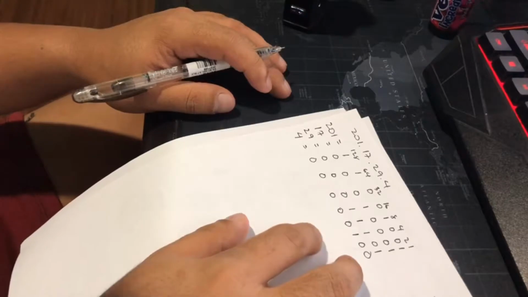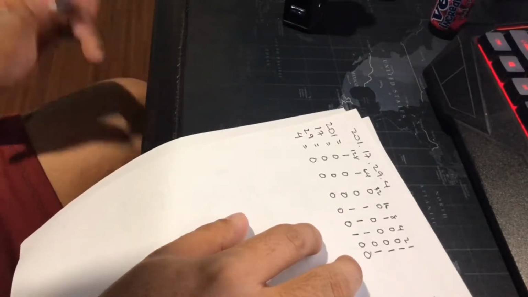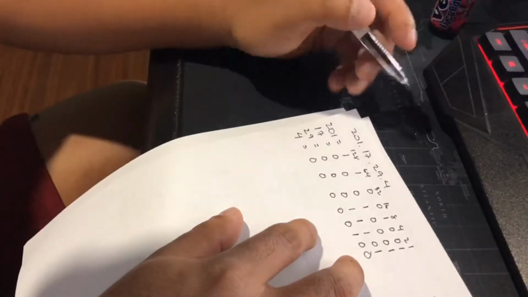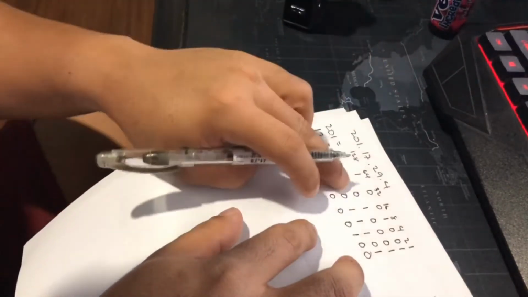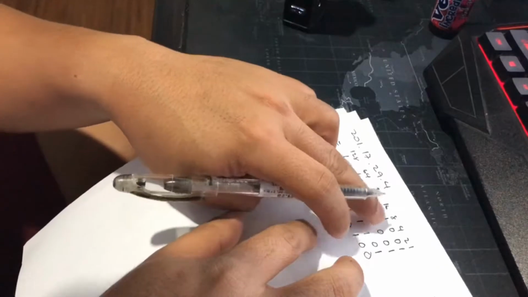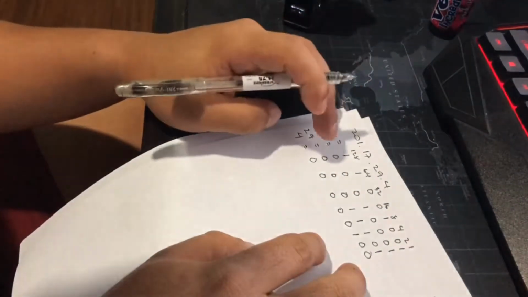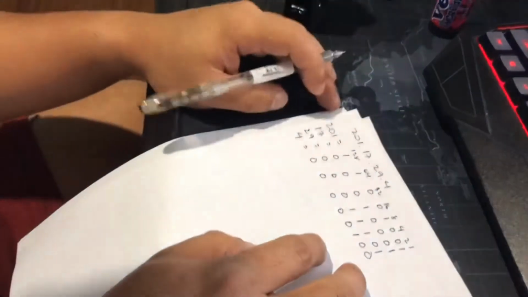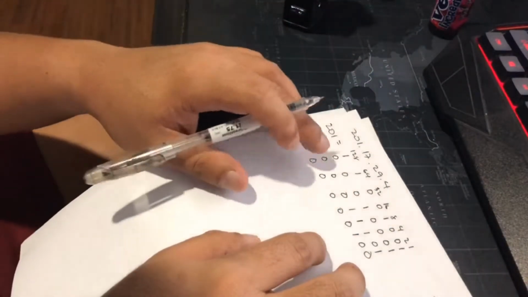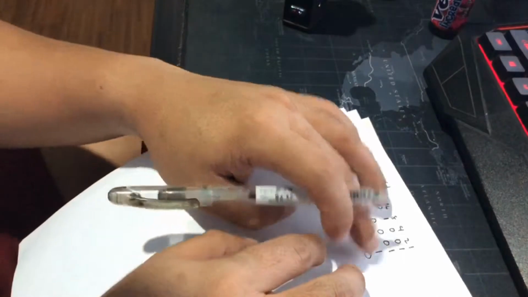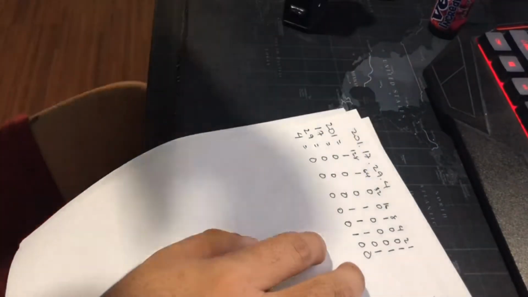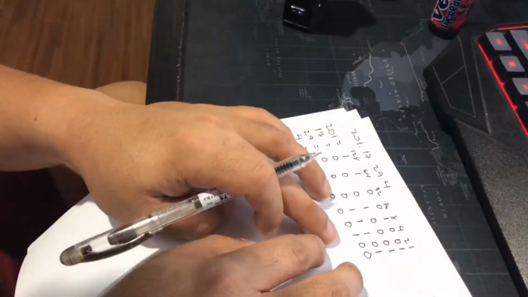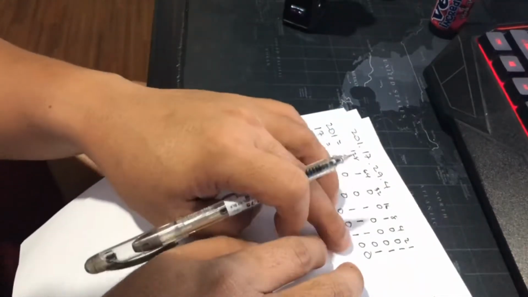So our binary for 201.17.29.4 will be 11001001, then 00010001 for 17, and for 29, 00011101, and for number 4, 00000100.